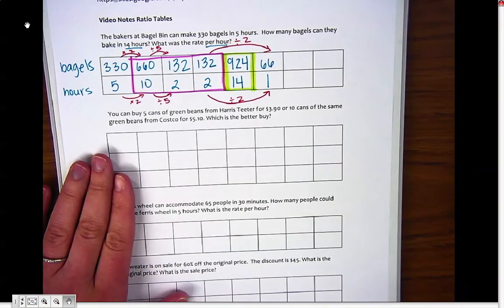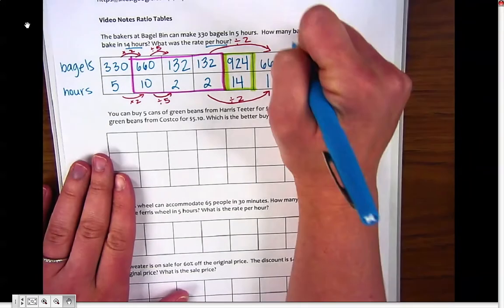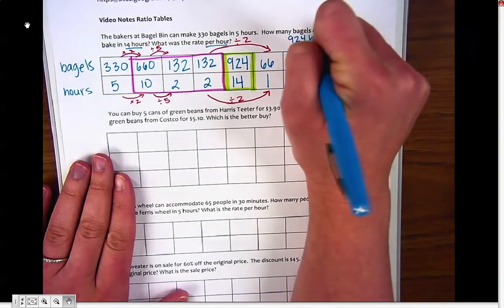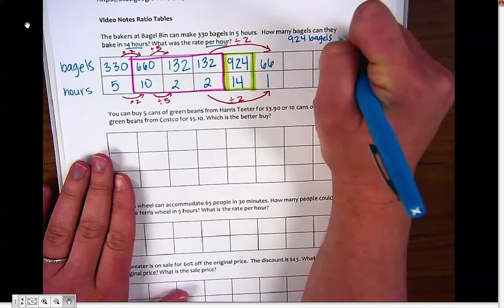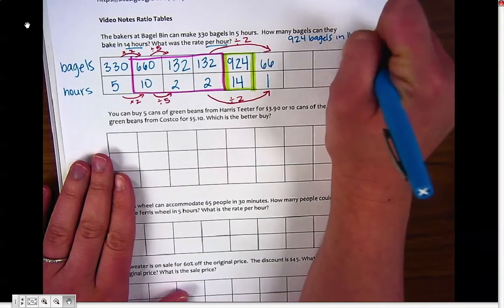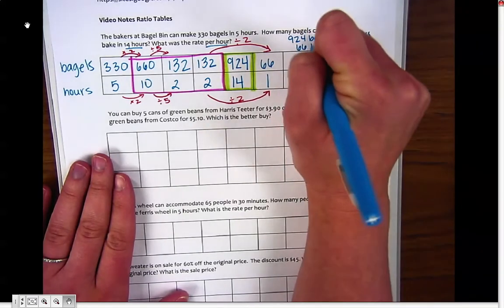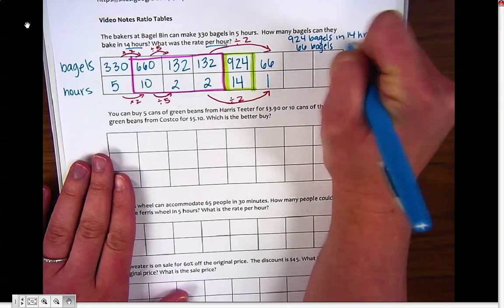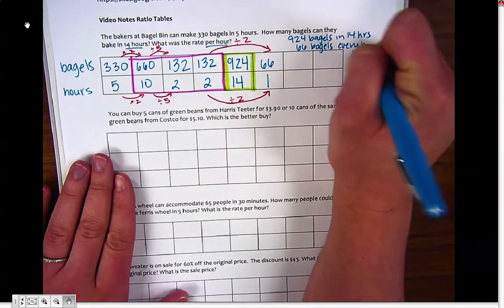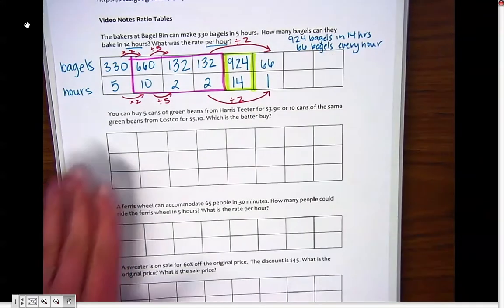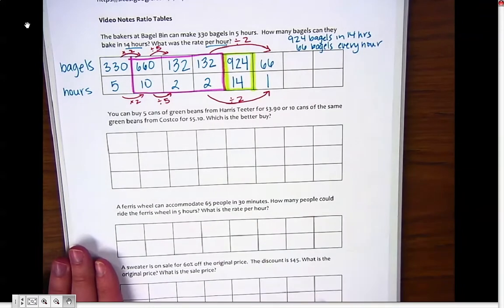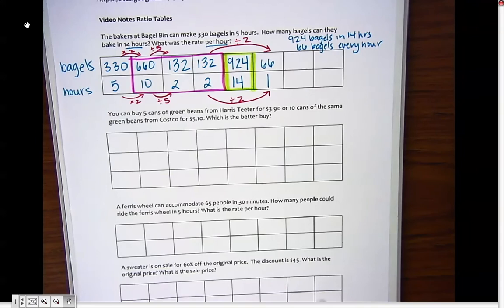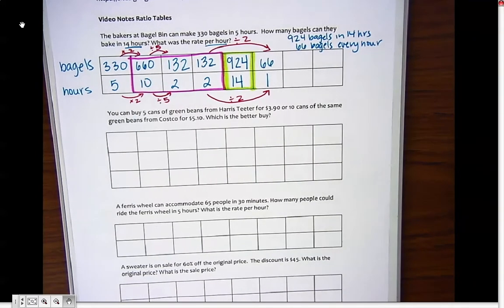So now I've answered both of my questions. 924 bagels in 14 hours and 66 bagels every hour. And I didn't use all my spaces. That's okay. There's extra ones there just in case I need them. All right, let's take a look at the next one.